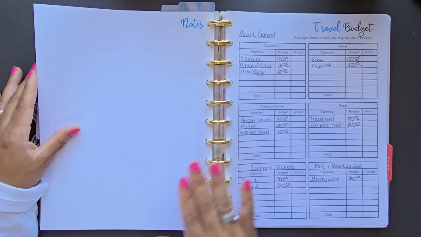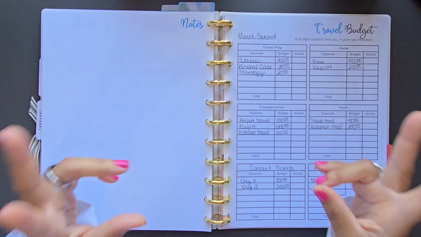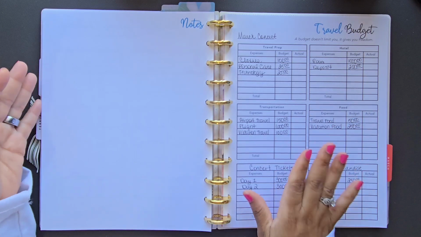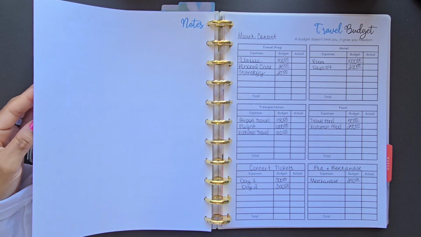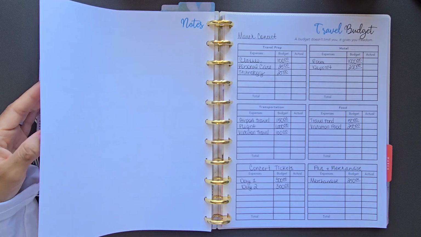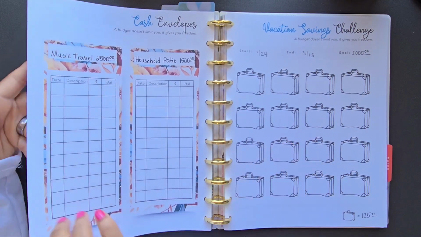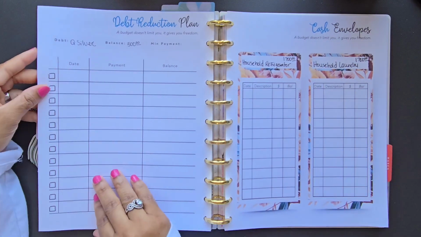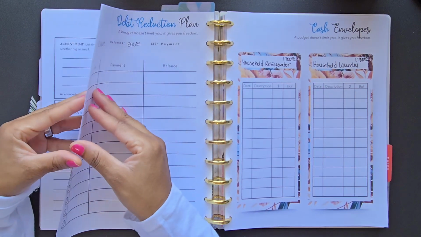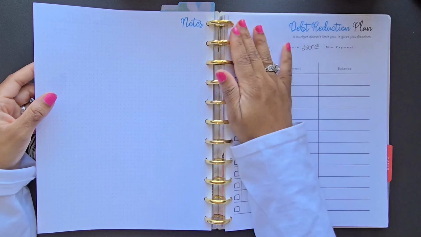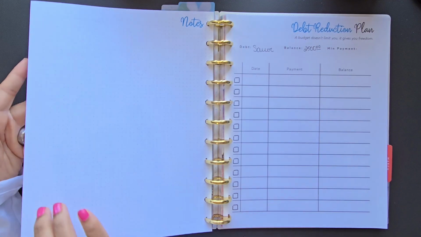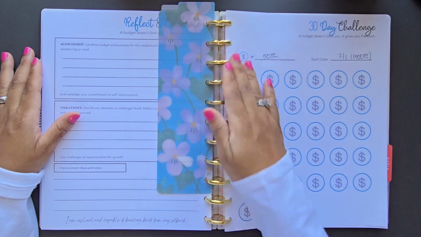But let's talk about how I do cash envelopes for my challenges. My active challenges for February include music travel vacation, debt reduction pay downs for my overspending in January, and a 30-day challenge.